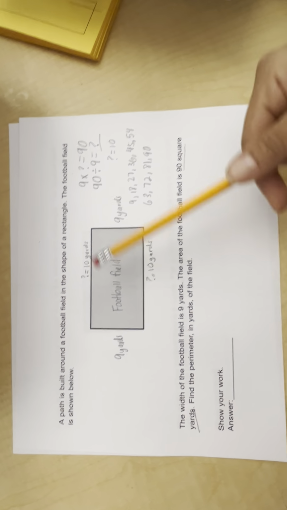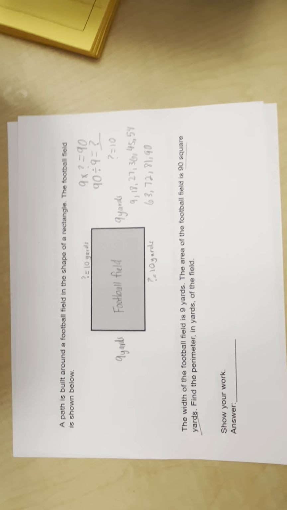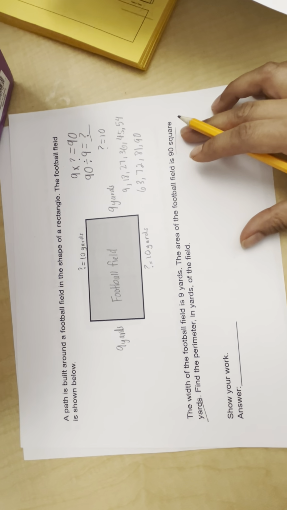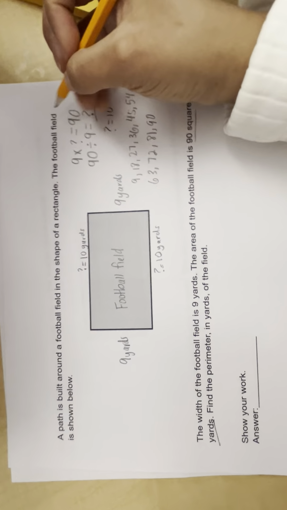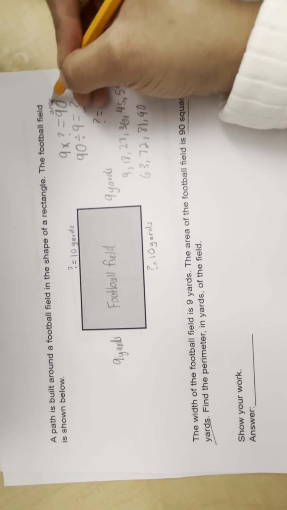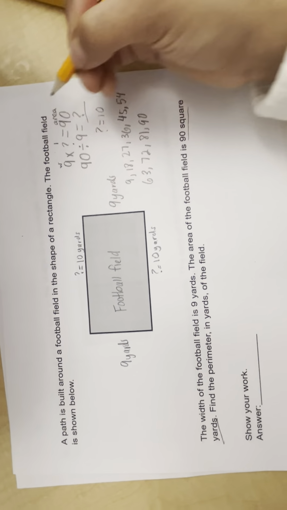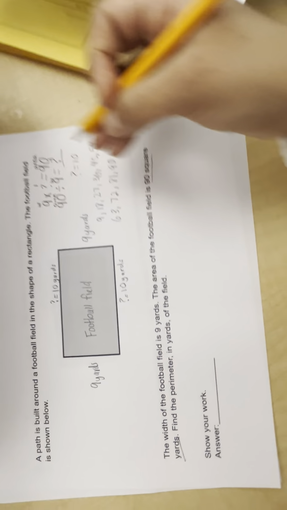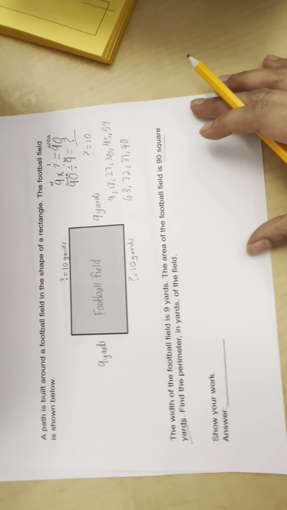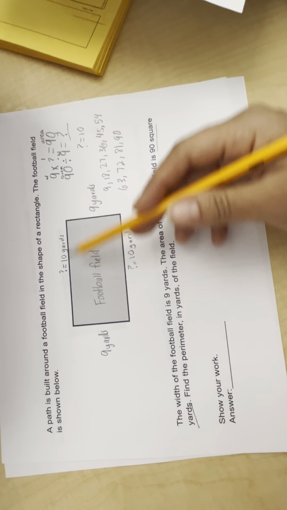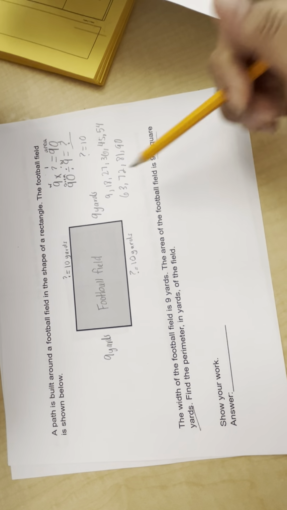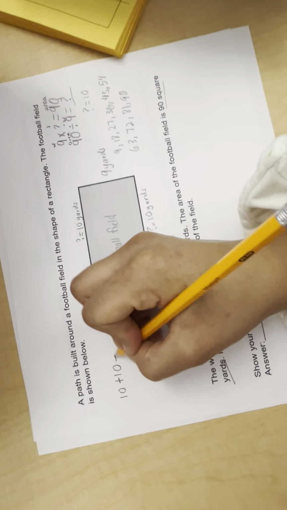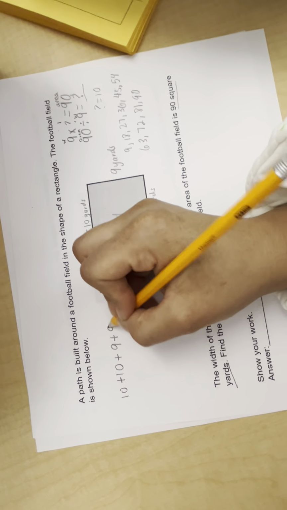So now that we have our side lengths, the easy part is just putting all the numbers together, right? So now we can go in and add the side lengths to find our answer. And just for the sake of labeling, I'm going to put A for area, W for width, and L for length, just so I can remember what I'm working with here, okay? So let's add our side lengths to find the distance around the shape. So 10 plus 10 plus 9 plus 9.